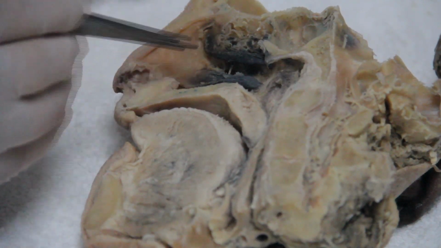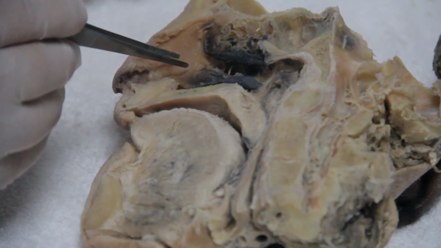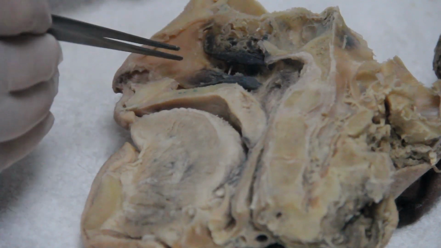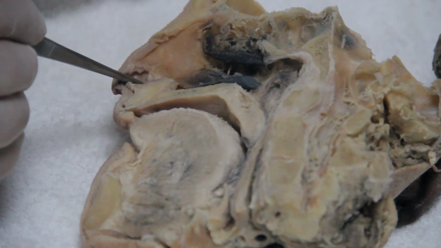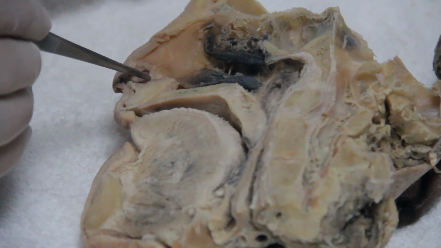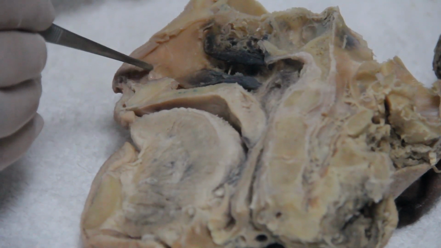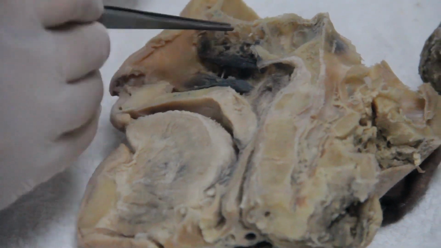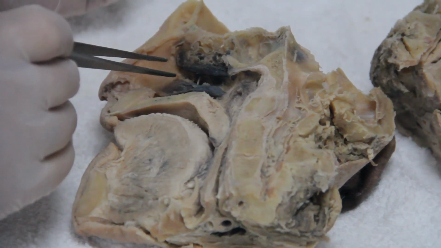The respiratory region is covered by pseudostratified ciliated columnar epithelium with goblet cells, which we call respiratory epithelium. So stratified squamous epithelium changes into respiratory epithelium at the level of the limen nasi. That was my point there. So this area is the respiratory region, covered by the respiratory epithelium.